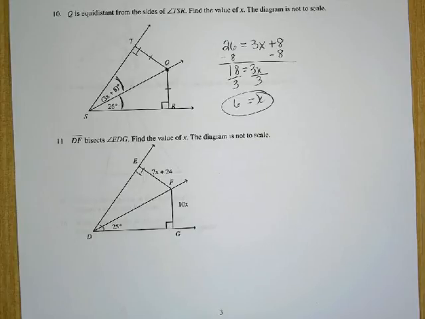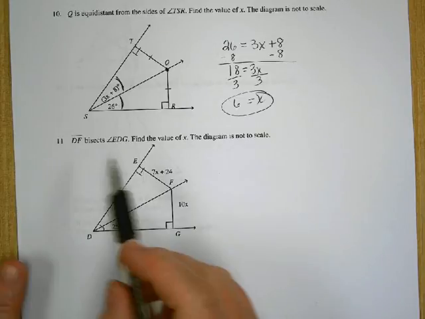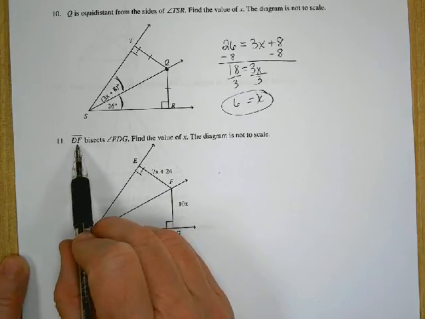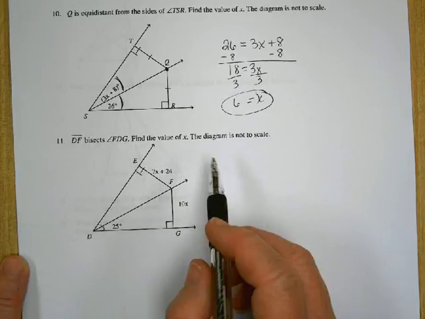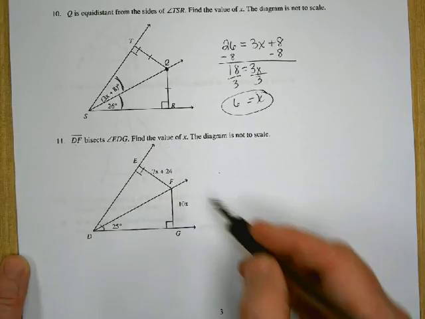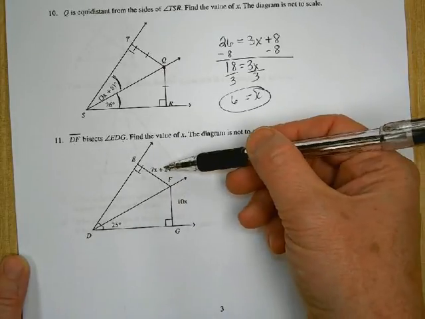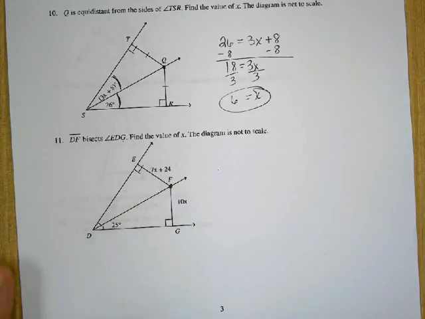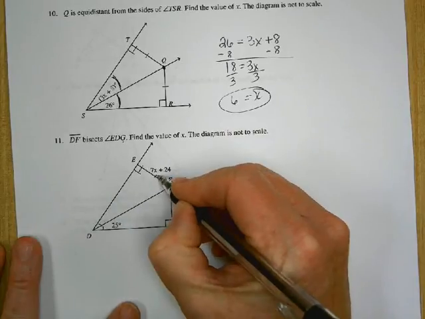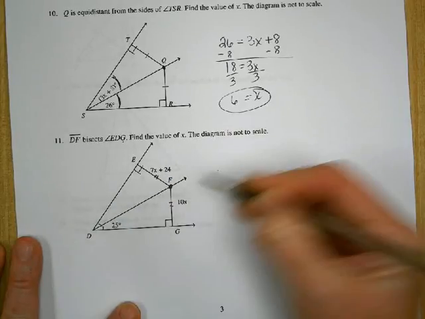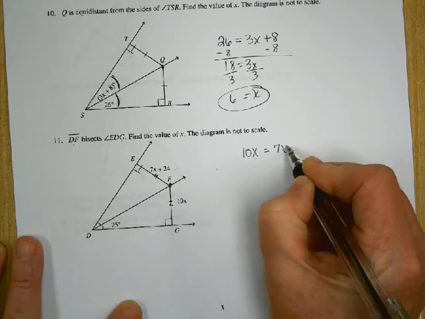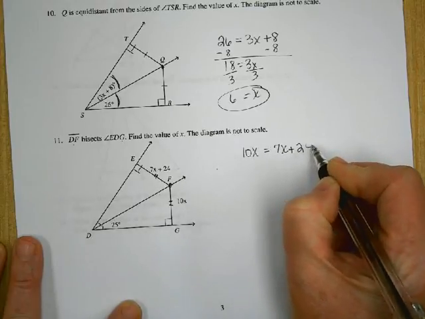Question 11 says that DF bisects angle EDG. So they're telling me that DF is the angle bisector. We're asked to find the value of x. Well, this time x is involved in a measure of these line segments. Remember that F lies on the angle bisector, therefore it is equidistant from the two sides of the angle. So 10x is equal to 7x plus 24.